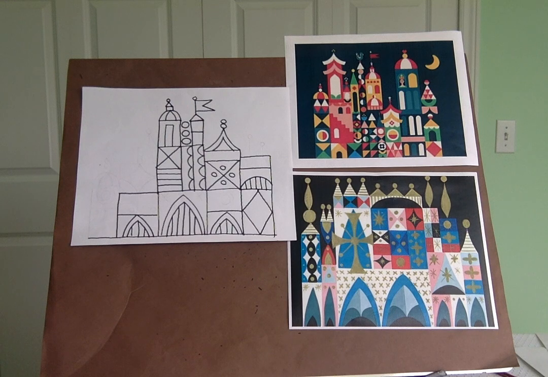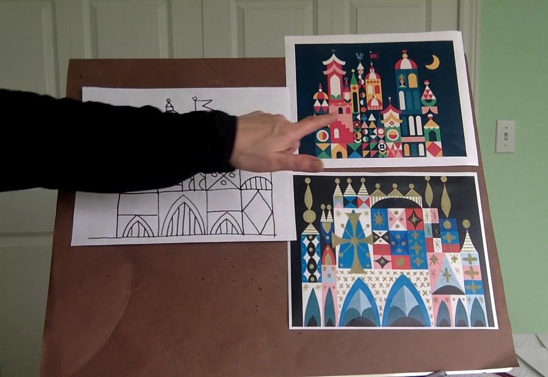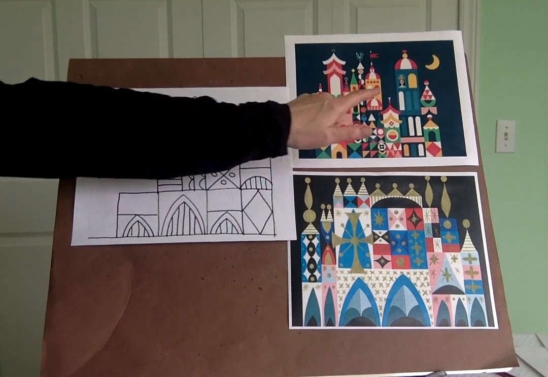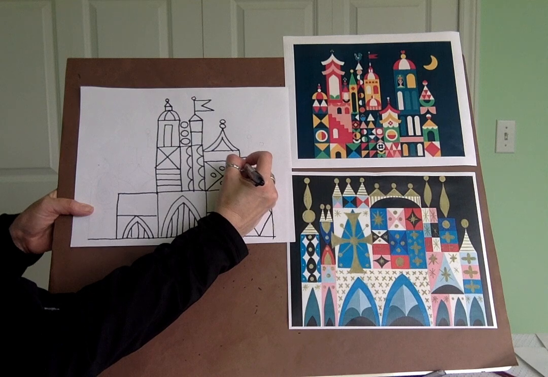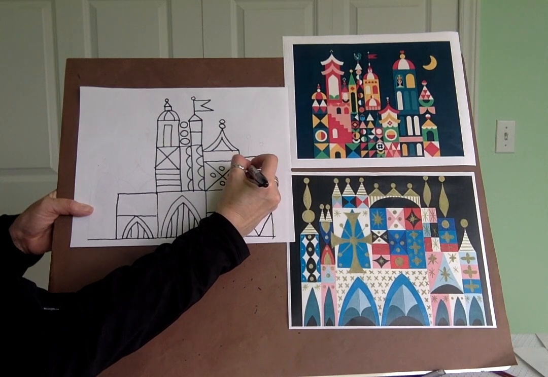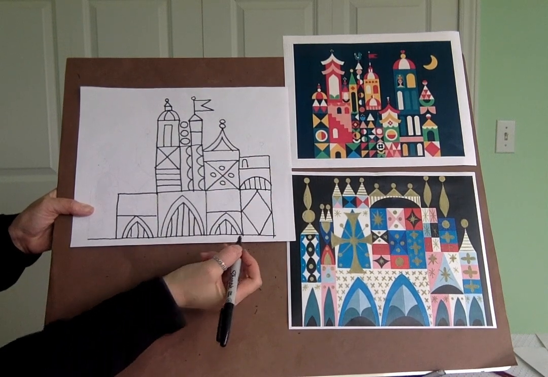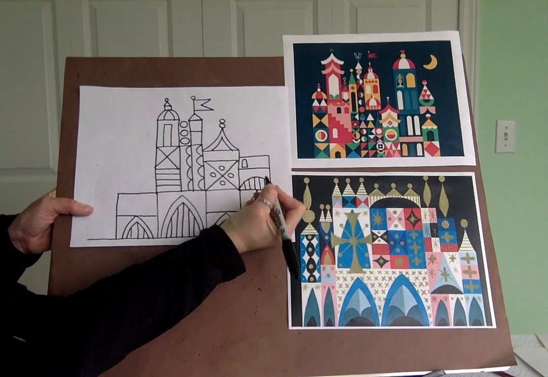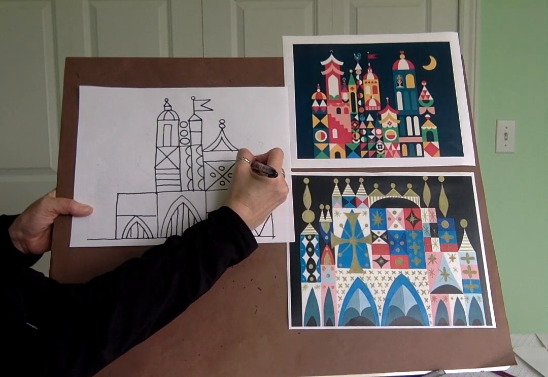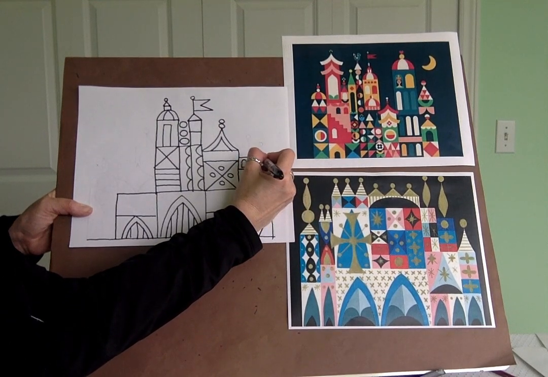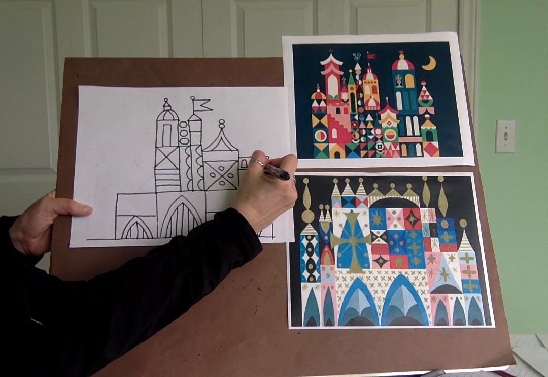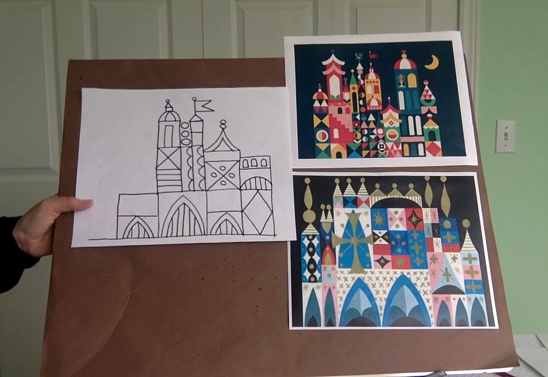And then how about some little windows? I like those little windows right up there. I make those little windows like this. Big, like upside down U shape. And then a line. So like the letter U upside down with a line. Those are fun window shapes for a castle.